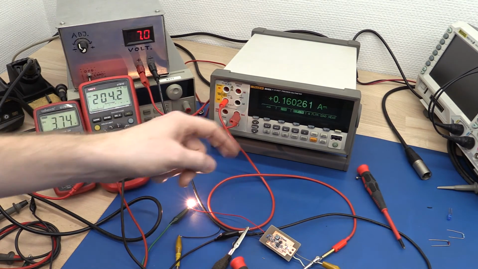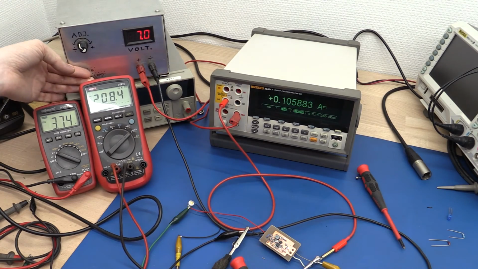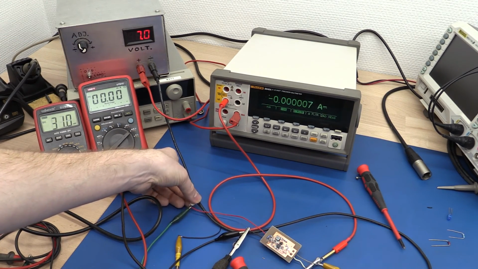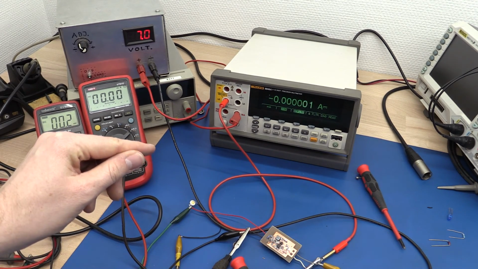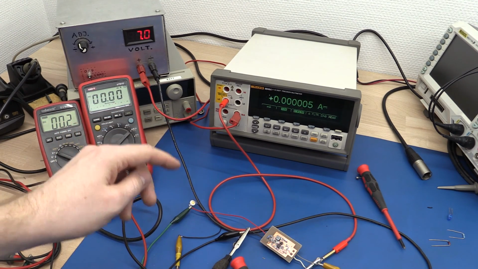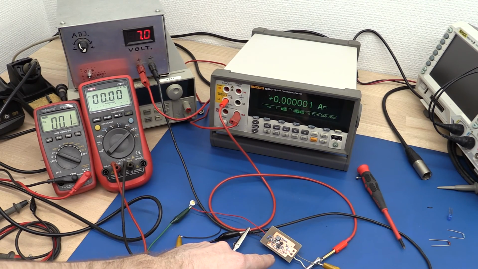So we get 160 milliamp draw and 200 to the LED. It's actually not even that warm. It's still not super good efficiency. I get around 68%.